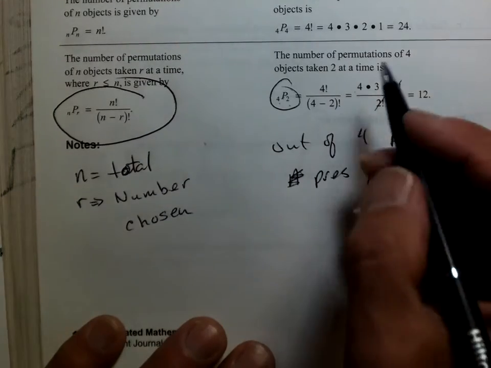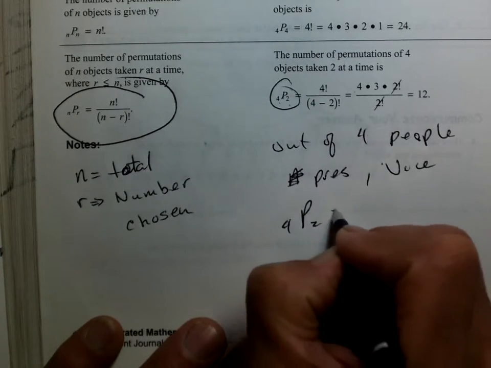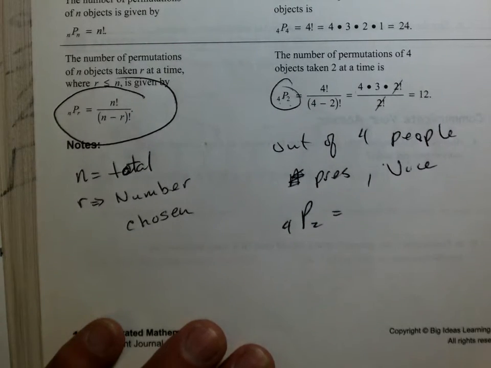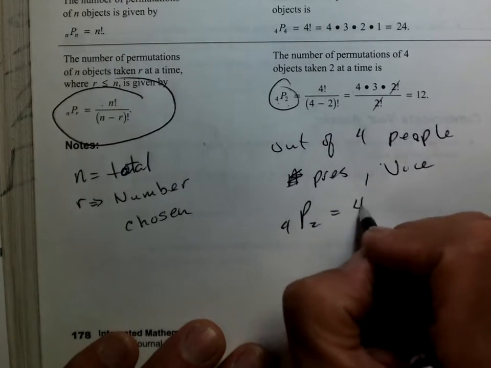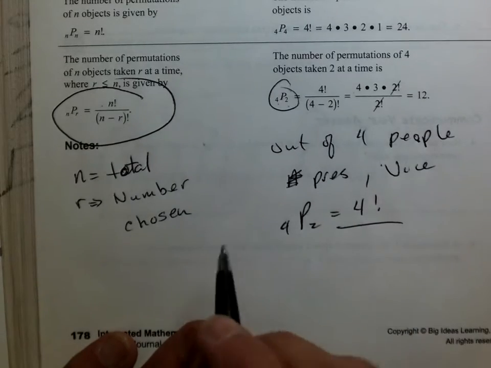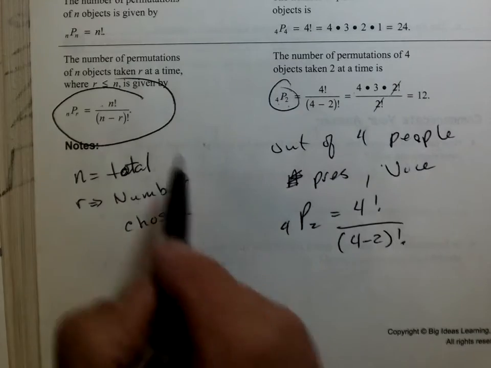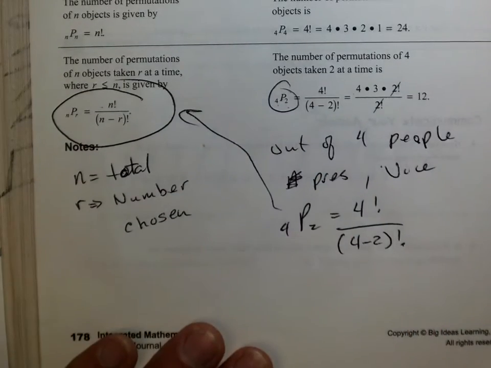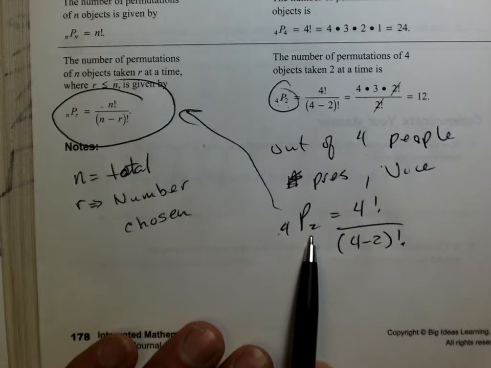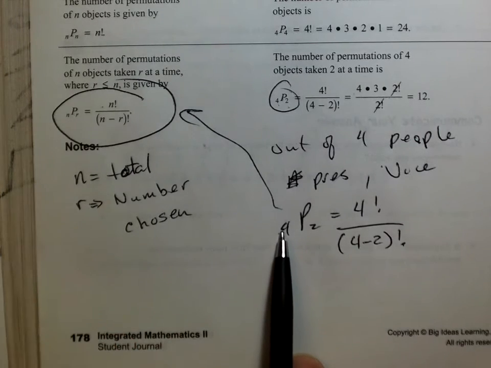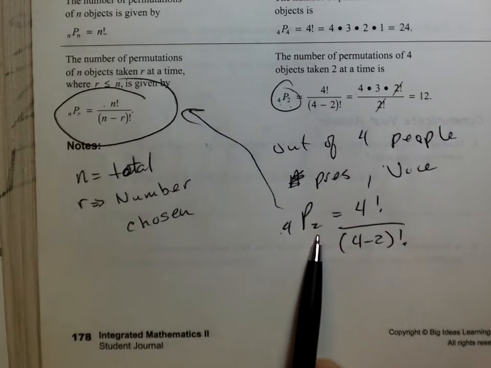So the formula says, take this. 4P2 is equal to n factorial, which is 4 factorial, over 4 minus 2 factorial. This is what the formula says to do: my total group, which is 4, and how many things I'm going to put in order. Out of that group I want to pick a president and vice president, so the order is important. So how does it work?